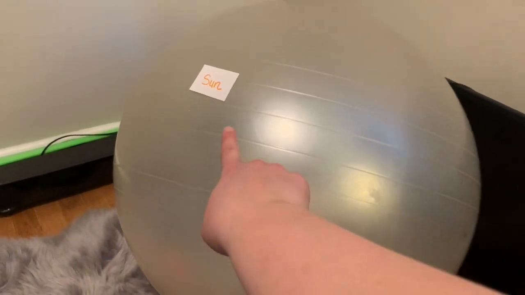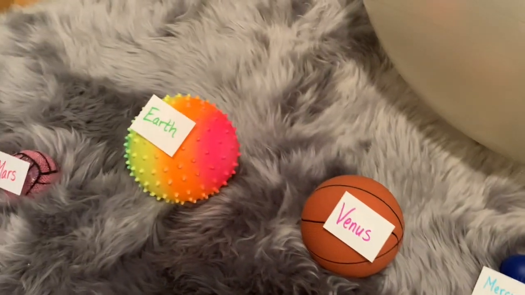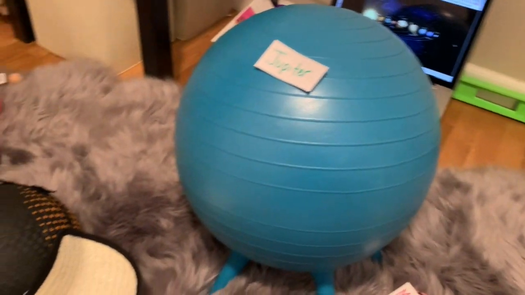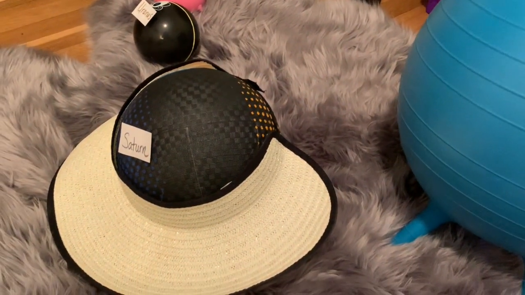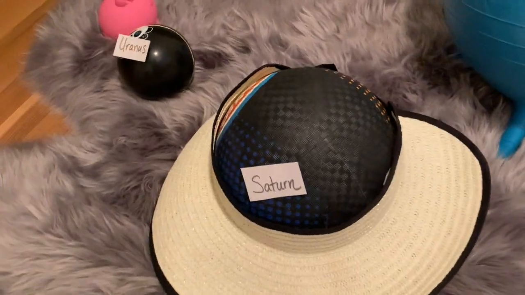I did the sun with a yoga ball. Every planet needs to be labeled, so I had this one labeled the sun. Here's Mercury and Venus, Earth, and then Mars. And then we go up to Jupiter. Here's Saturn. I found a gardening hat and used that to show its rings.